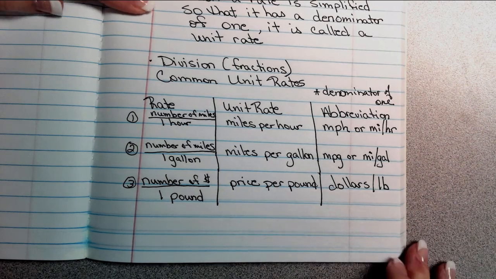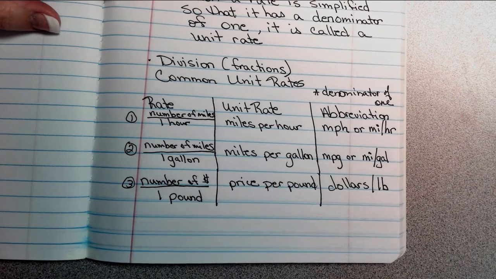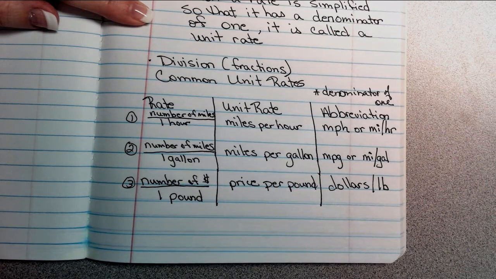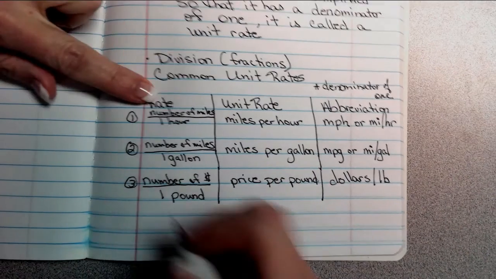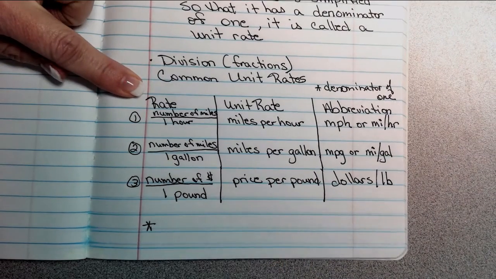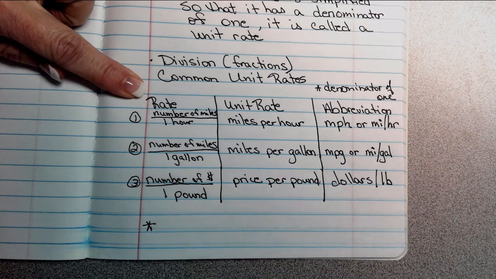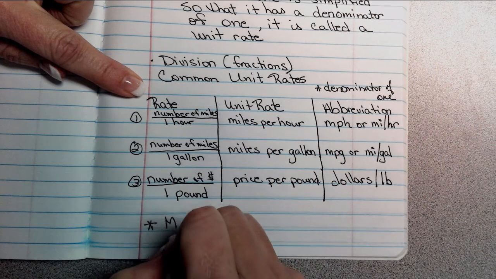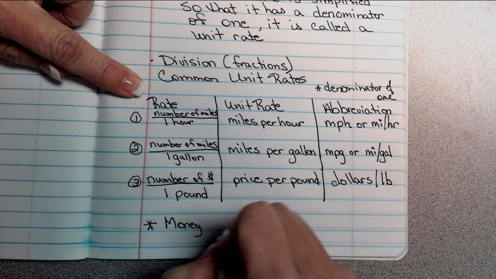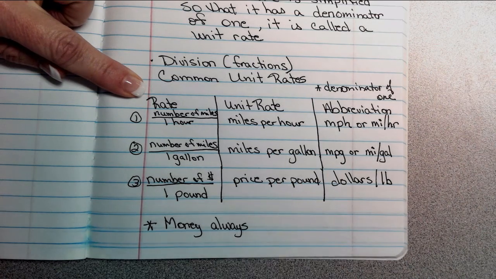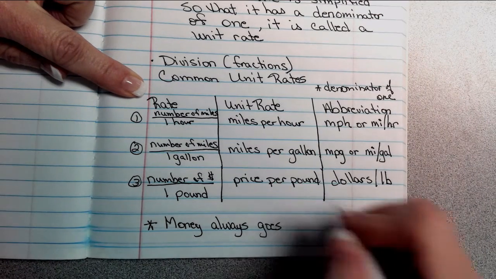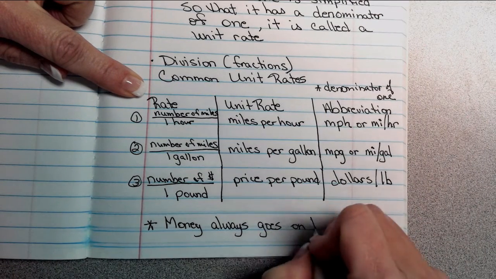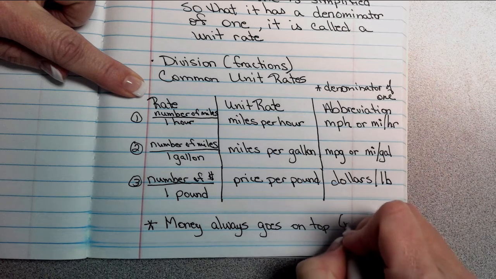Now, when we're making our fractions, there are 2 things that you need to remember. I'm just going to put a little star, so you'll know this is important. The money always goes on top in the fraction. So it's your numerator.